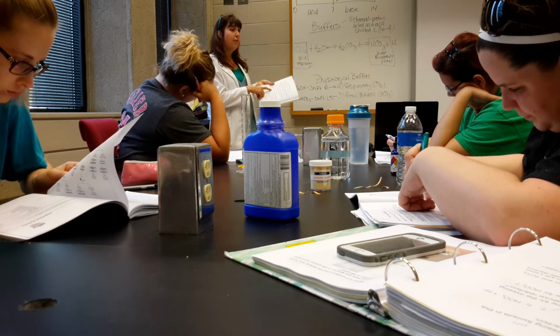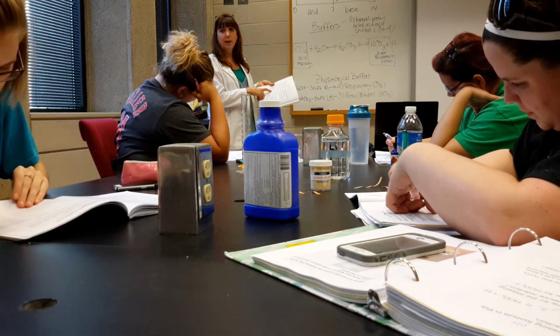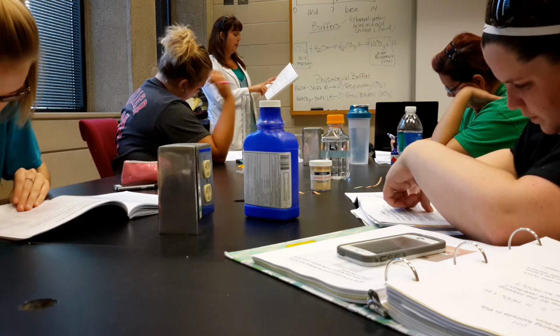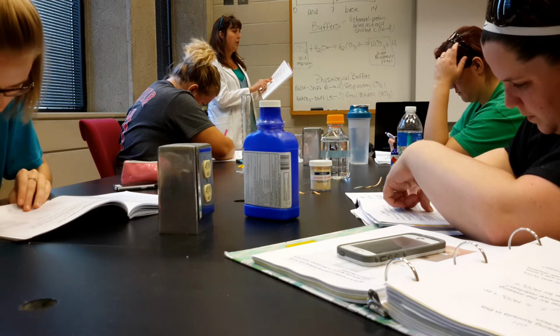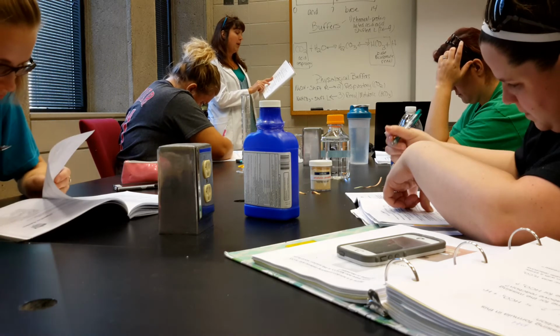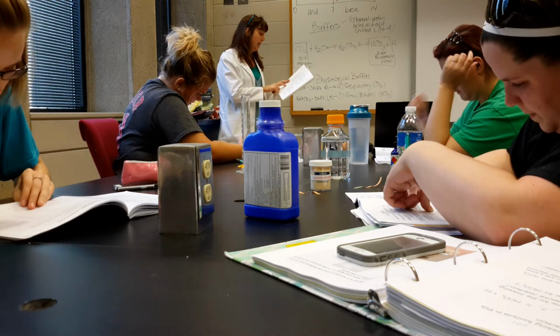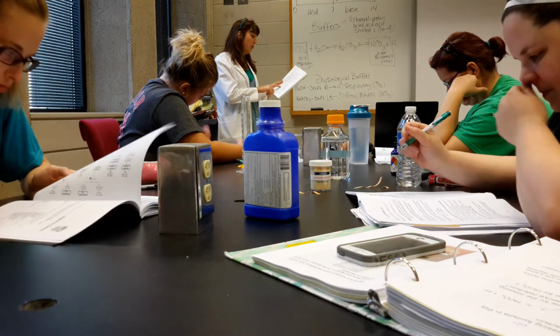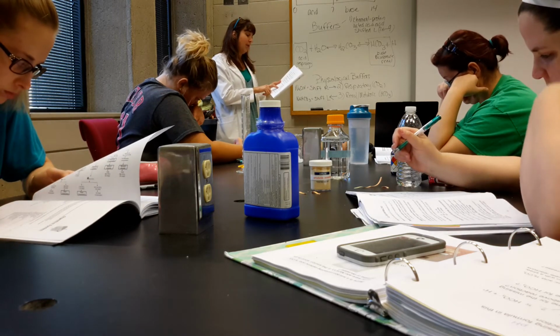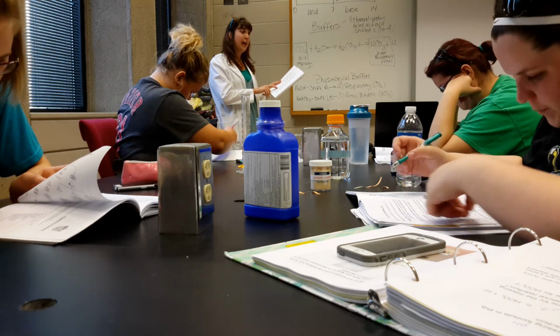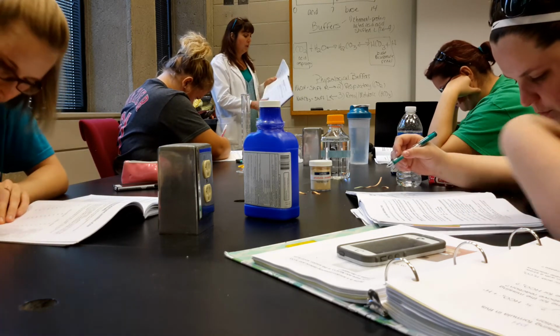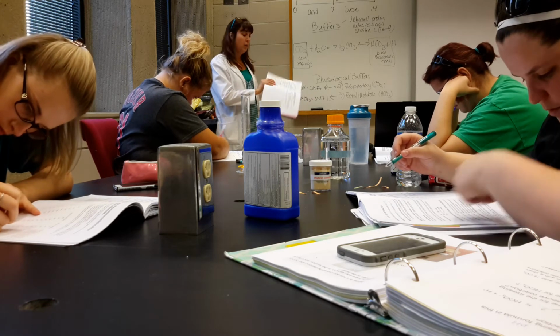If it's greater than 45, respiratory acidosis. If we're less than, respiratory alkalosis. So CO2, we want to check that out. But we also have to check out bicarbonate. If bicarbonate is greater than 26, we're in metabolic alkalosis. If it's less than 22, we're metabolic acidosis. So those are the values we want to stay in.